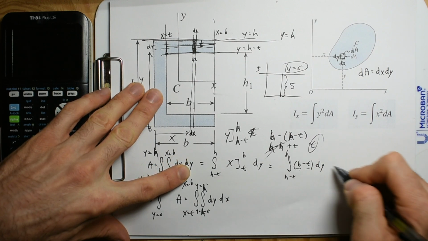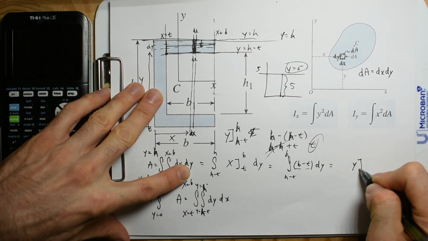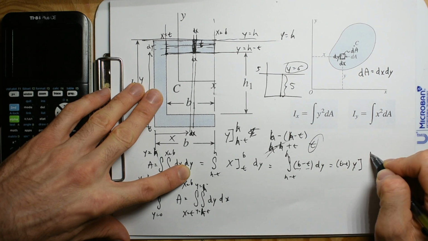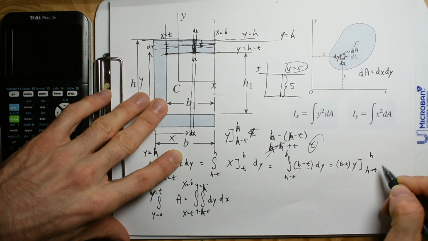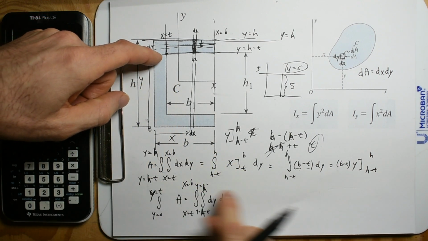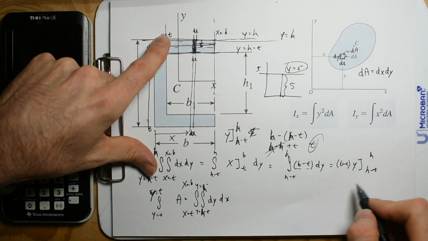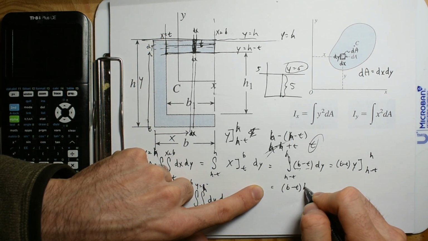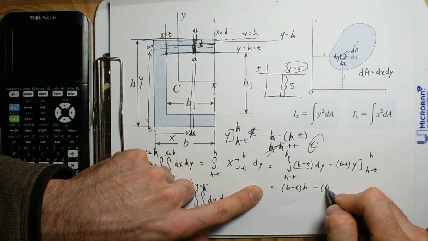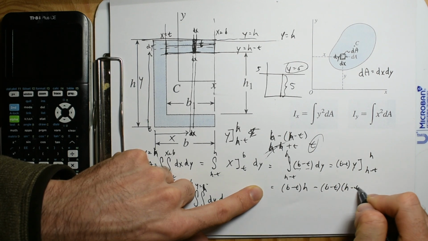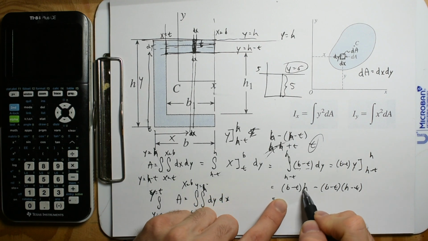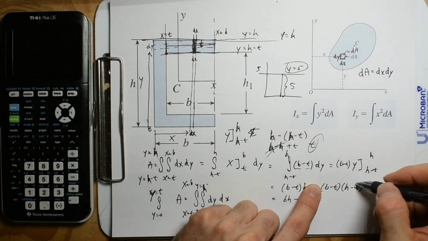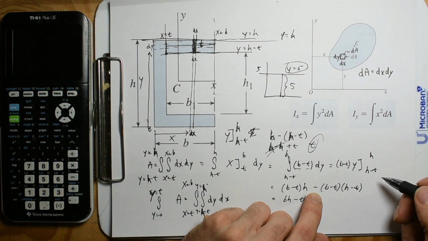And we're going to have, so integration, we get y evaluated, well, we have b minus t y evaluated at h minus t. Does that make sense? We're going to have h minus t to h. Okay, so this is going to be b minus t h minus b minus t h minus t. Looks like a lot will cancel because even this is bh minus th. This is going to be, oh, this is brutal.